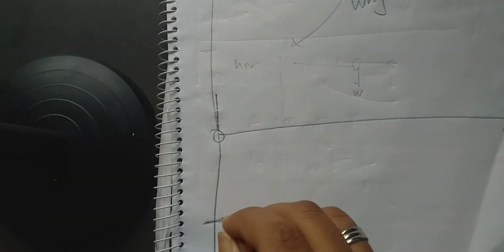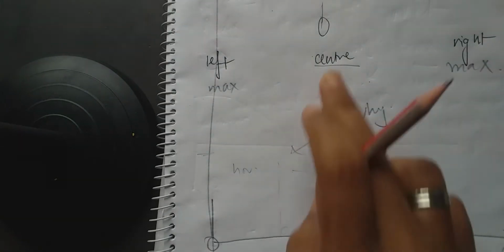It's at max, but at negative, and at center we get 0. Slowly to this, and again at right it's maximum, but the direction is opposite. So it will be the maximum point but at the positive y-axis, and the curve will follow a sinusoidal path like this.